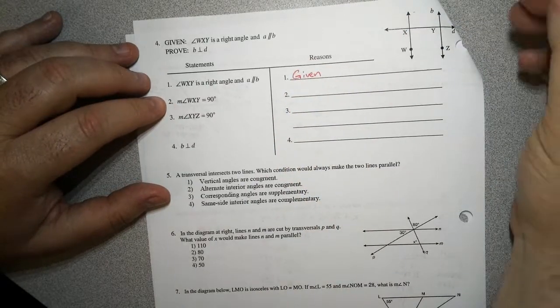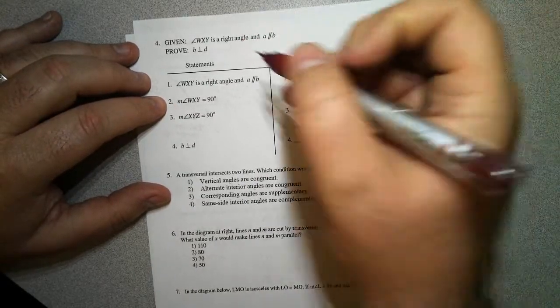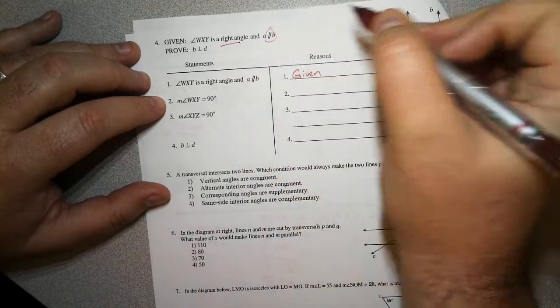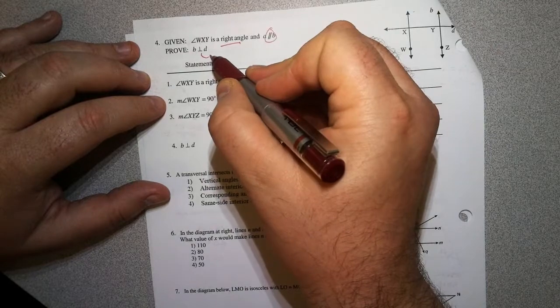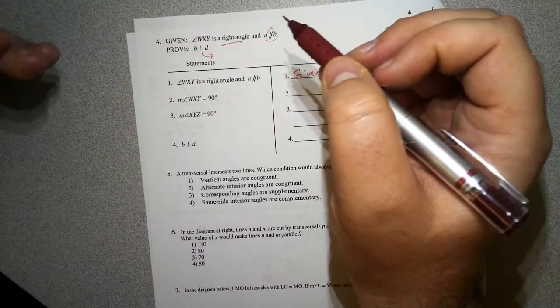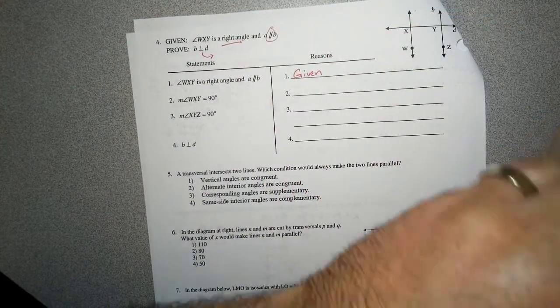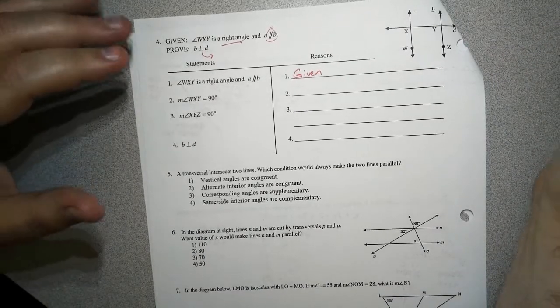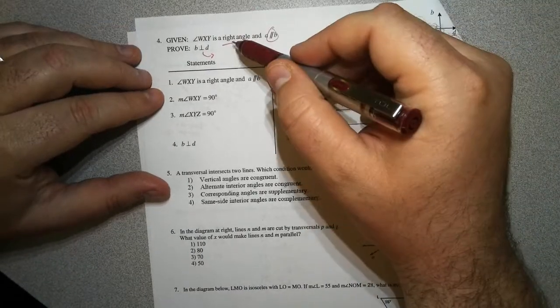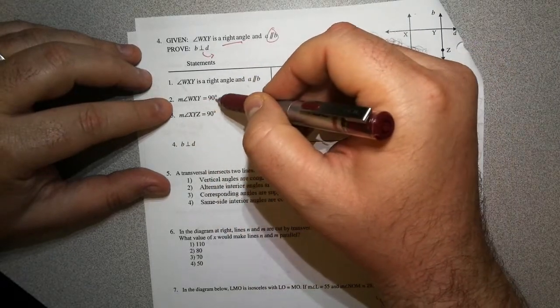The second one, you want to go back and look at any keywords here. So I see I have right angle and I see I got the parallel lines. Okay. I also see that I'm proving the lines are perpendicular. So the perpendicular part should be pretty easy. It should be something with the definition of perpendicular lines, or the lines intersect and form right angles, any one of those things. So why is it that this angle, WXY, is equal to 90?